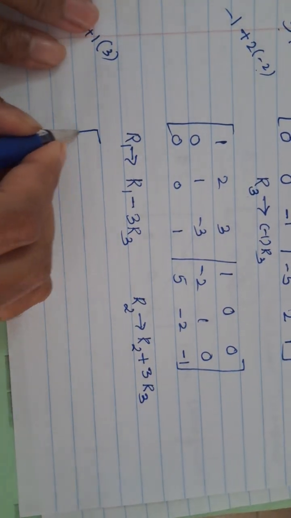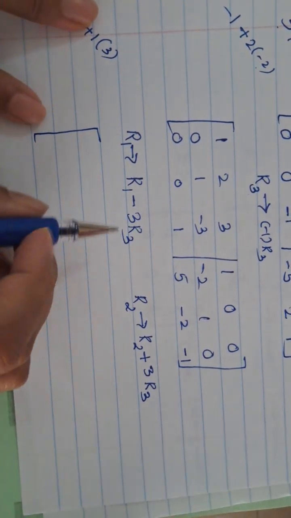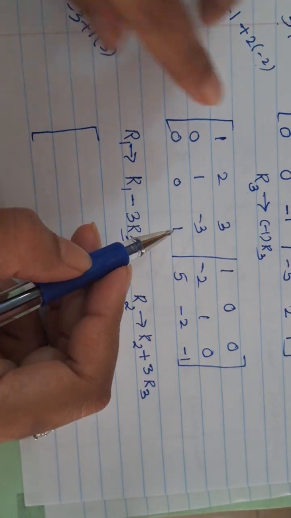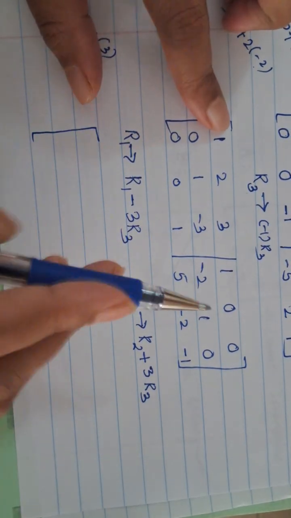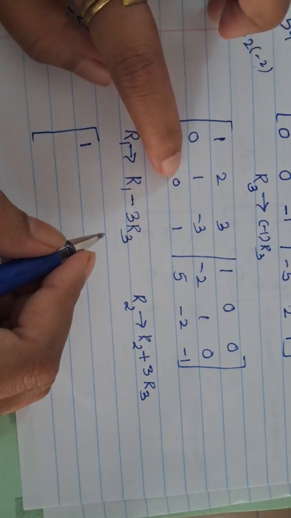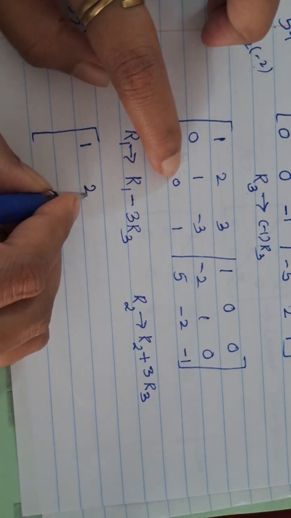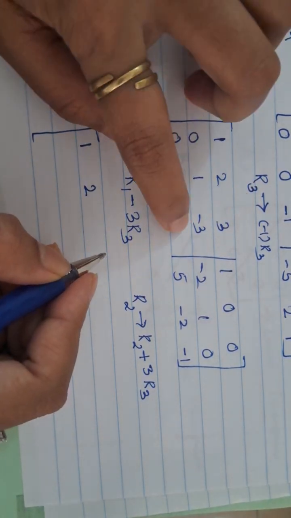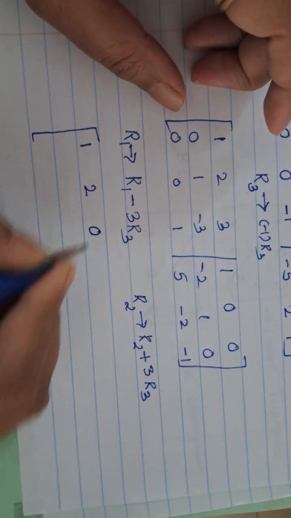We will be getting, you can see, as I'm changing the R1. So 1, here it's 0. So no problem. I can write 1 only. And then here it is 2. Since it is 0, so no problem. You can write 2 only. 3 minus 3, which is again 0.